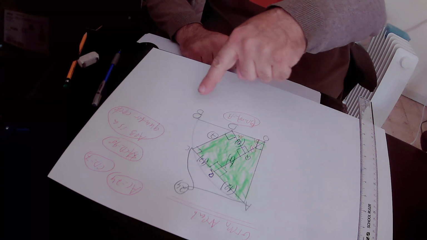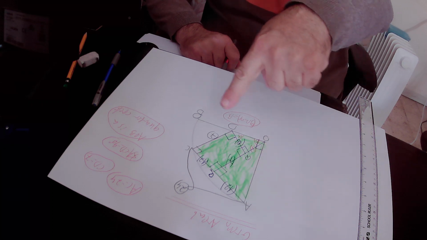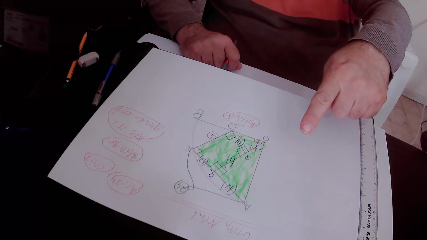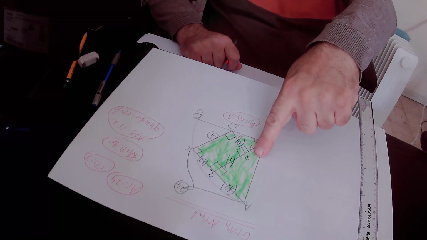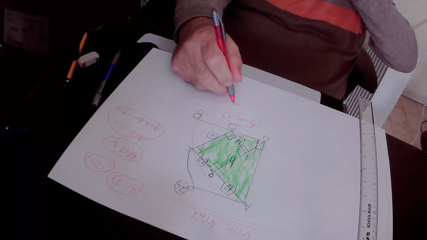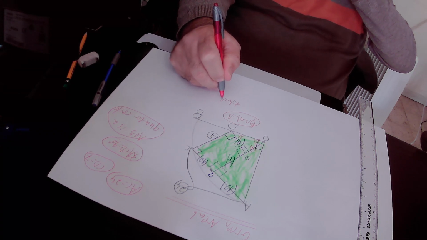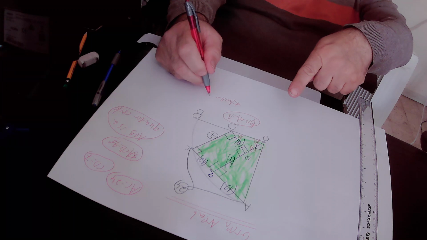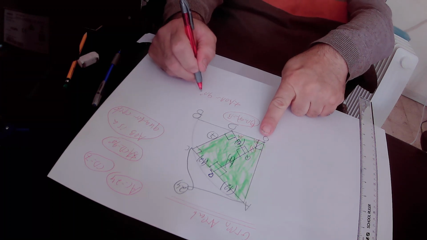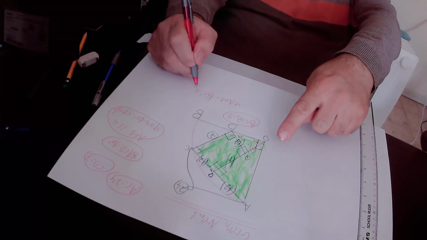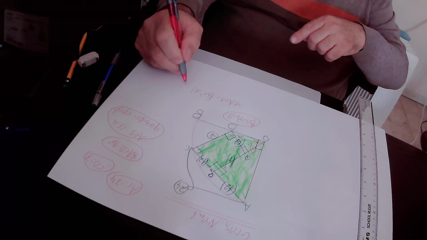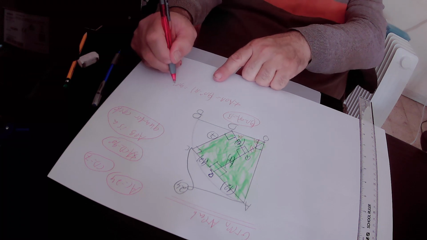Angle AOB, the big angle AOB, equals 90 degrees minus angle beta, and it must be equal to the missing angle AOP. So angle AOP must be equal to the big angle AOB, which is 90 degrees, minus this angle beta. 90 degrees minus beta equals the missing angle AOP. So 90 degrees minus beta.